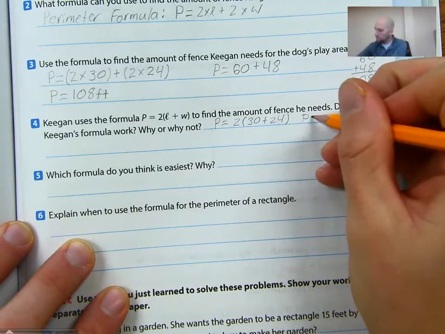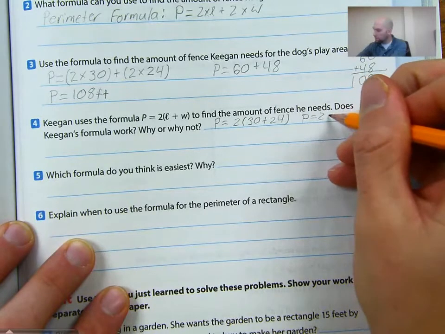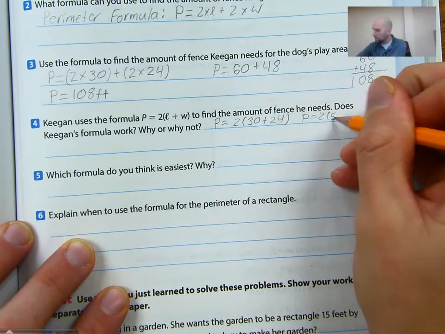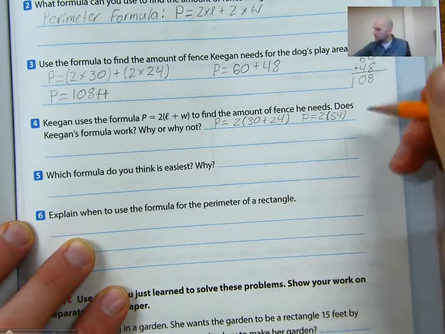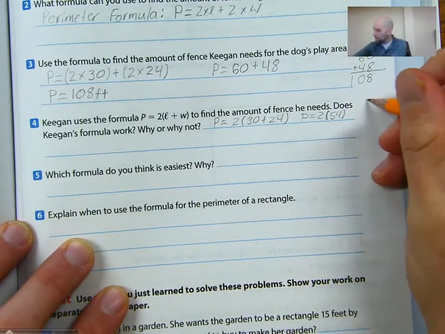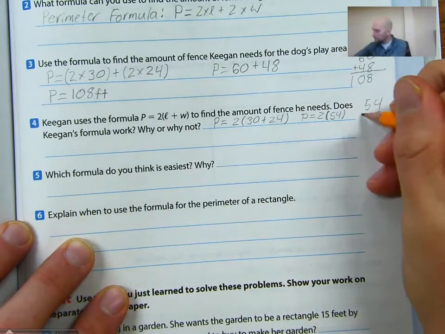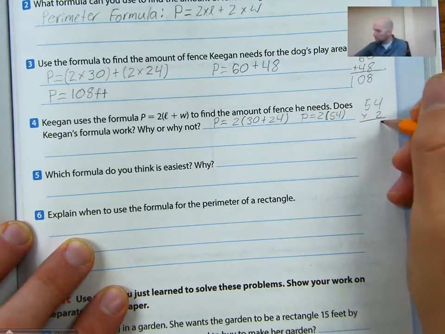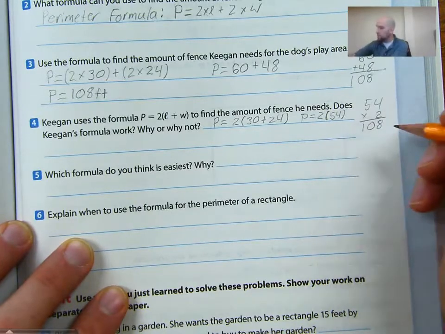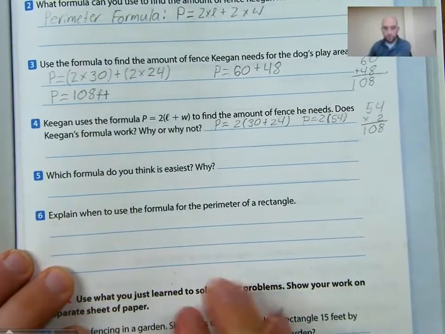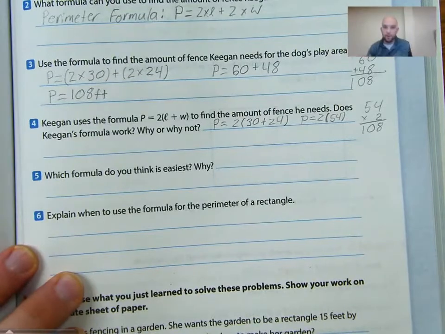So P equals 2 times 54. And if we do 2 times 54, we still get 108. So it does work. Why or why not?